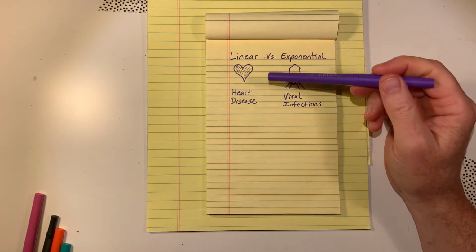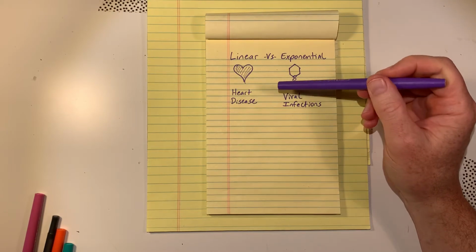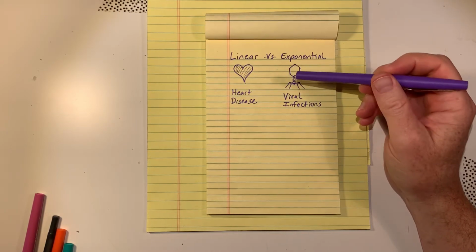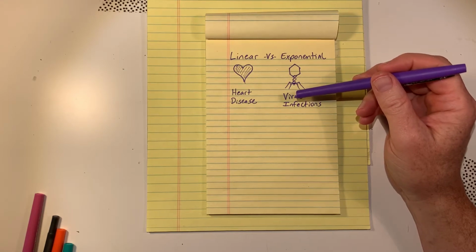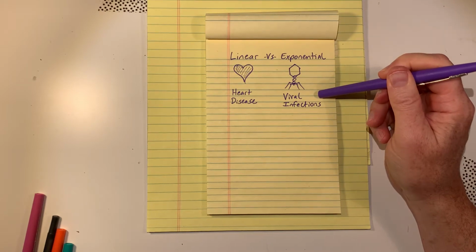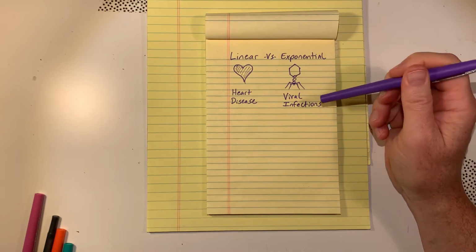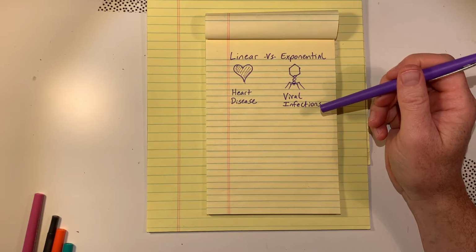We'll look at heart disease, which is not infectious, but every day there's a certain number of people who are diagnosed with heart disease on average. And then there's viral infections. And that's a little bit different because if you've got one person who's infected the first day, then the next day, if they've infected somebody else, that new person can also infect another person the next day.